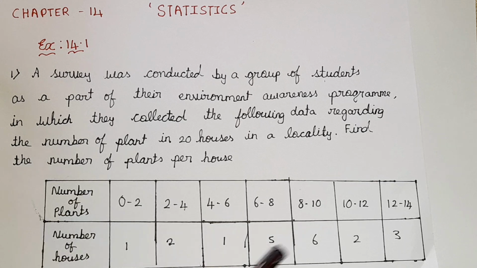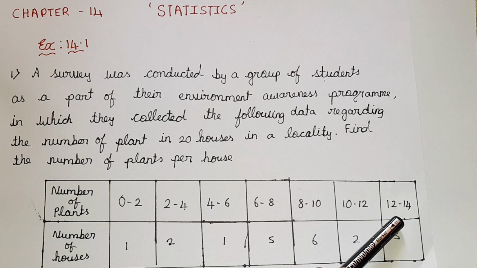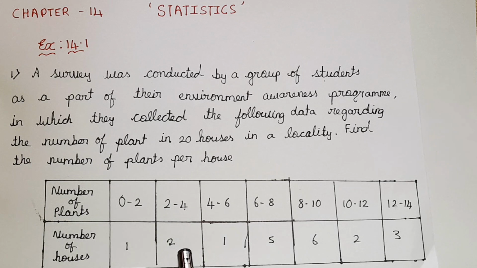So here we have the data. Number of plants: 0 to 2, 2 to 4, 4 to 6, 6 to 8, 8 to 10, 10 to 12 and 12 to 14. Number of houses: 1 and so on. For this range of plants we have 1 house, and for that range we have 2 houses, but they didn't mention the exact number. These are the number of plants and these are the number of houses. That means in this one house there is this much plants, so they are just representing that. Now let us draw the table to solve it.